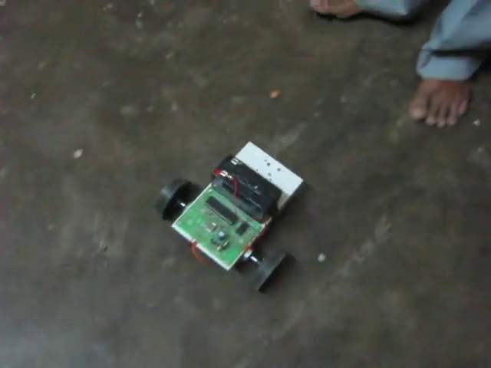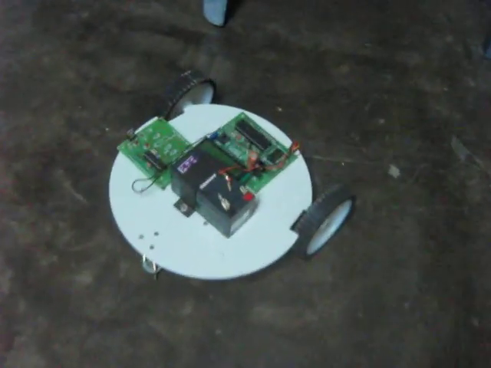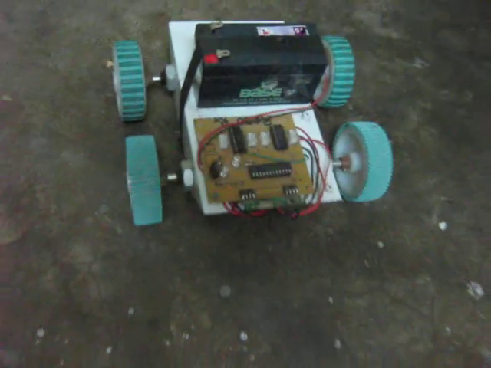This is your complete robot. This is another type of robot, called the universal robot. This robot is controlled from the PC. This is a firefighting robot. Next, this is the RF based robot, so you can control it remotely.